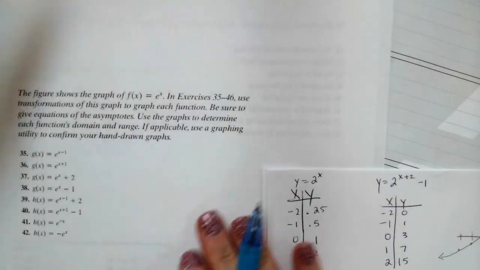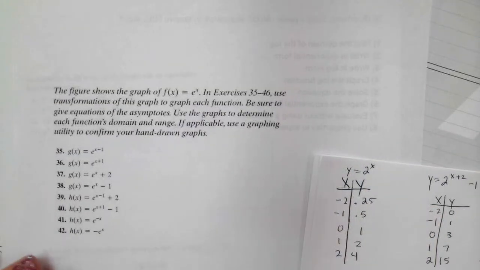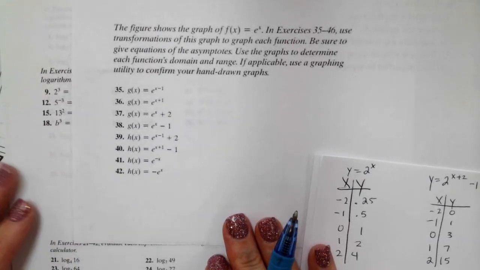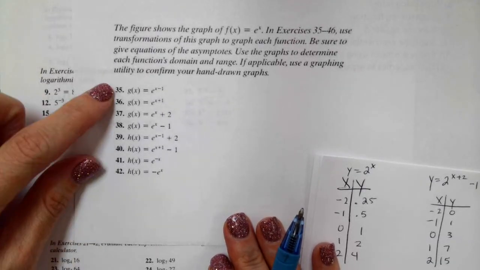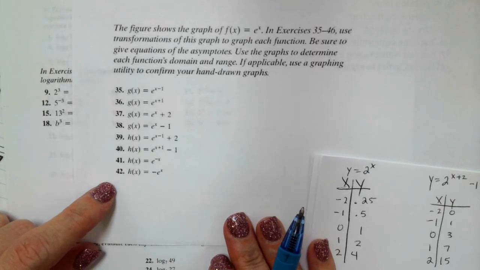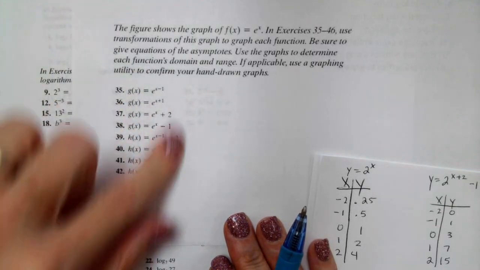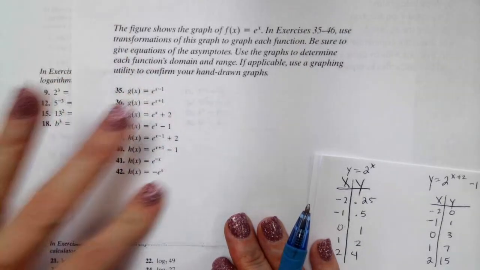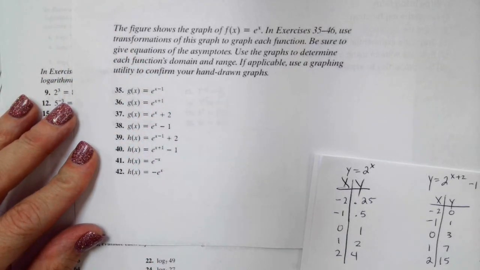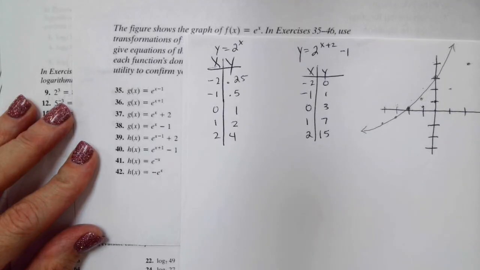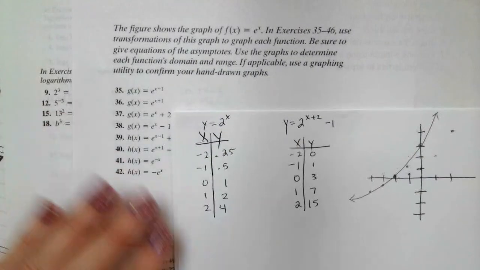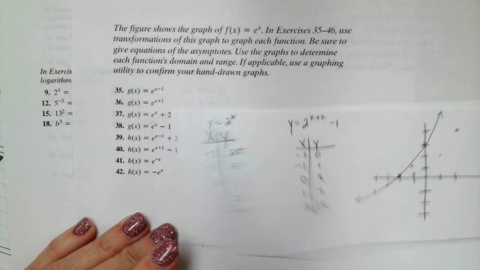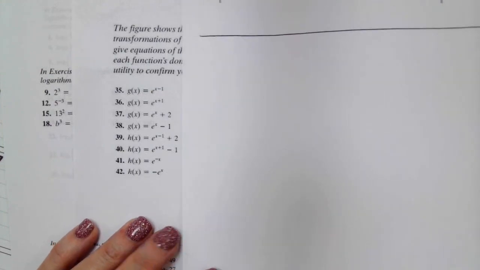All right, so now let's take a look at the f of x equals e to the x. So for 35 to 46, but I went ahead and just said 35 to 42 because we're not going to have any shrinks or stretches on the test. It's going to be one of these. So again, I'm told that my parent function is y equals e to the x, or f of x equals e to the x.